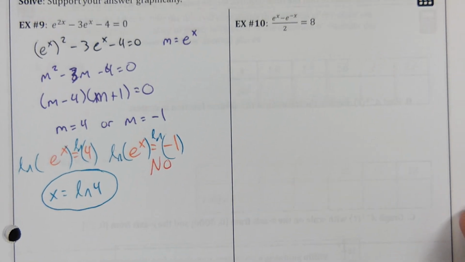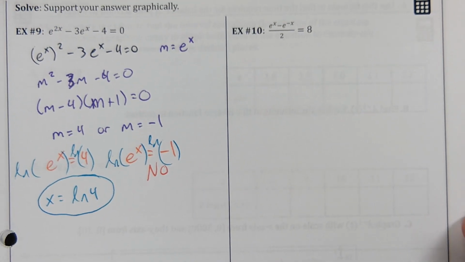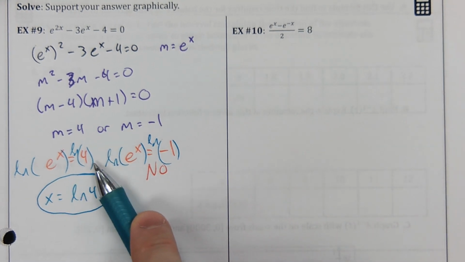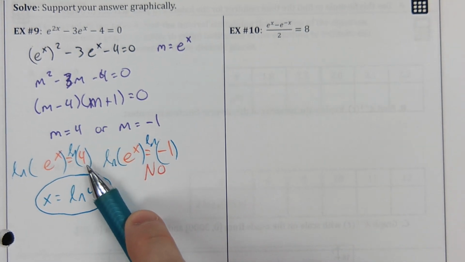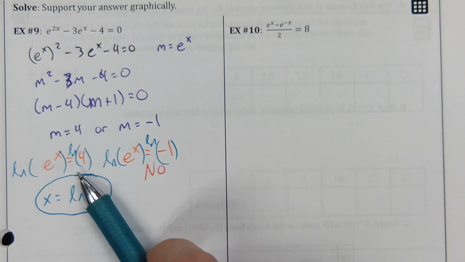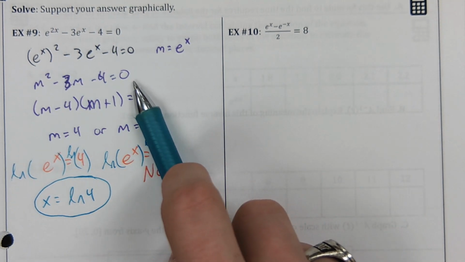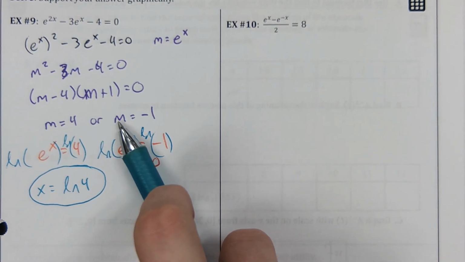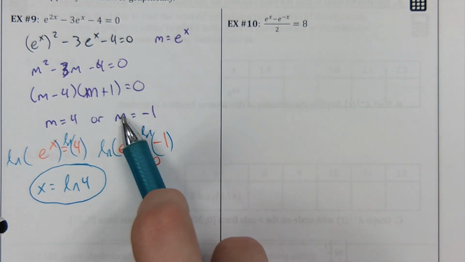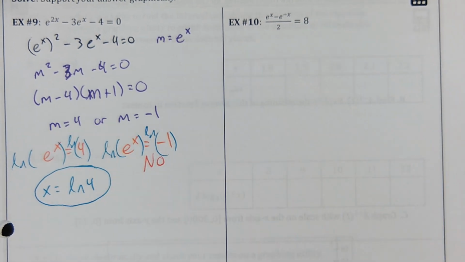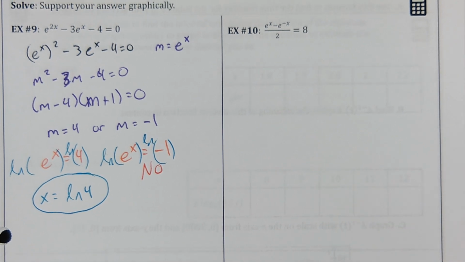You guys want to ask me anything about a question like that? You mean in orange? I said m was e to the x. That way it was easy to see this was quadratic. I solved for m, and then I remembered that I'm supposed to be solving for x, so I re-substituted e to the x for m. And there it is. Natural log of 4 is the only answer. Ta-da! What'd you think? Scary hard? Not too bad? Okay.